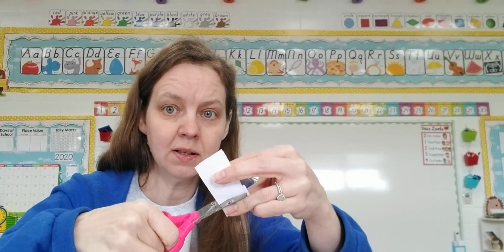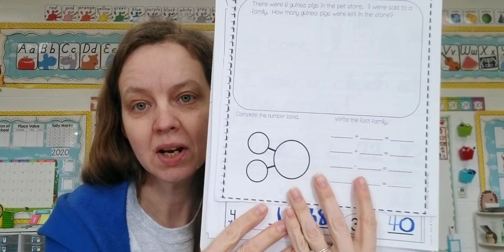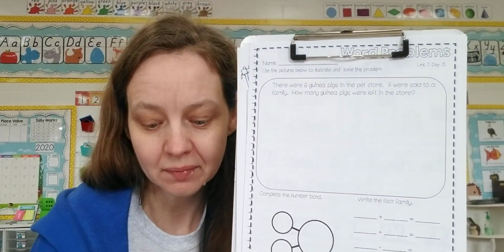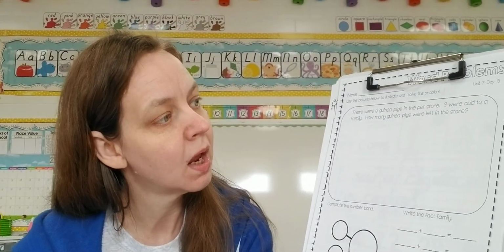You cutting yours? Just cutting them right out. Got mine all cut out and ready to go. Hopefully you do too. If you don't, I'll just give you a couple seconds to get those hamsters all cut out and get ready for our number sentence. Okay? Put your name up at the top of your paper to start. Keep your hamsters right here in front of you so we can glue them on when we need to.